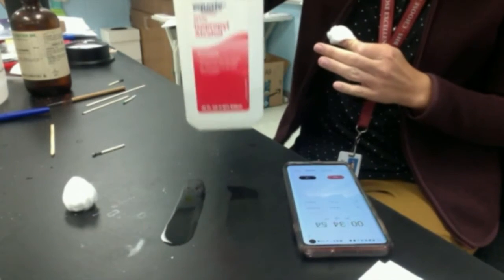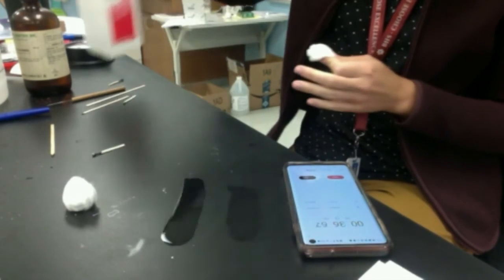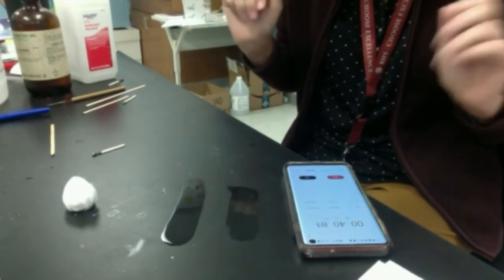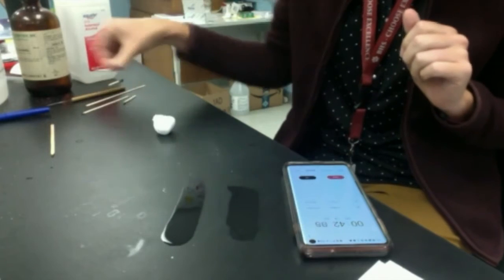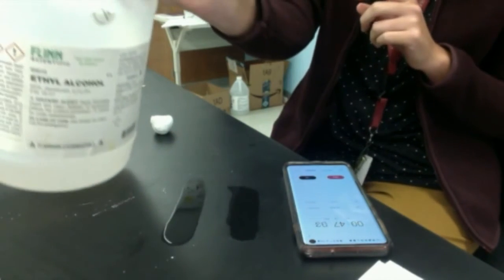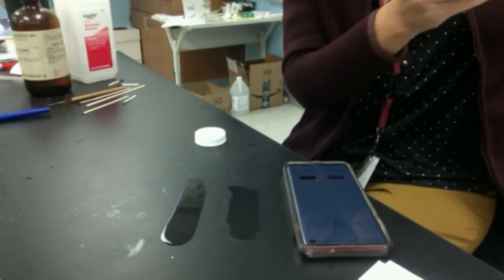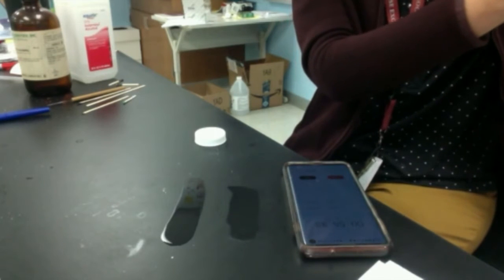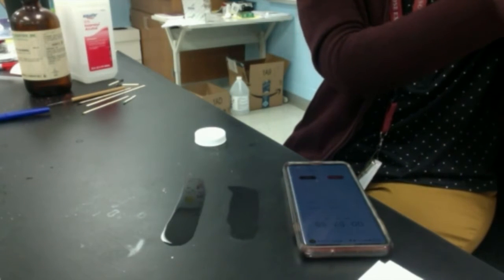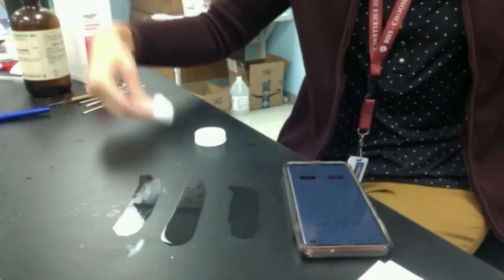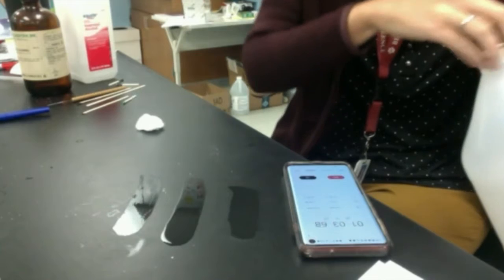This you can get at any store, like Walmart, except during COVID, because apparently they want to use all that up. And the last one we're going to do is ethyl alcohol, or ethanol. This is harder. It's wider mouth. And we'll start that ethanol time.